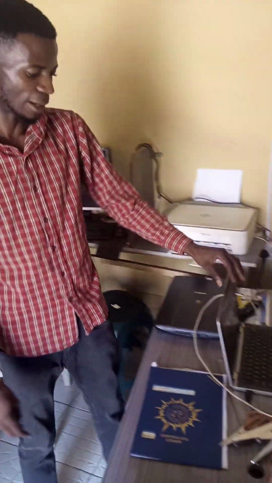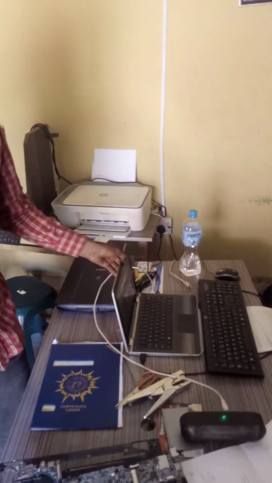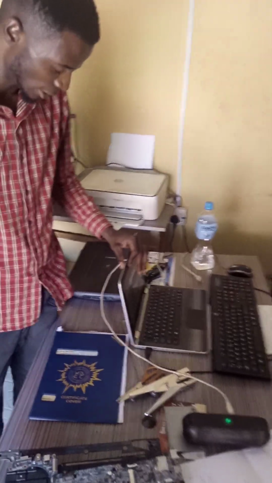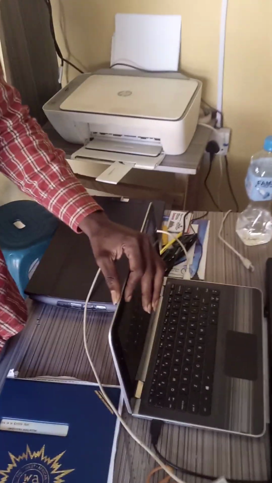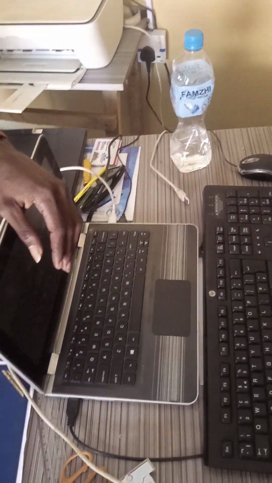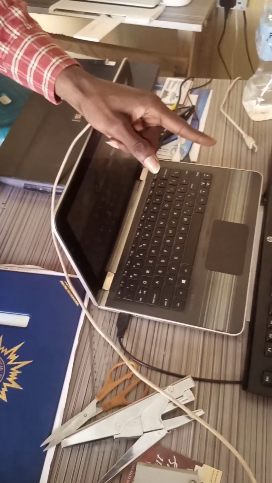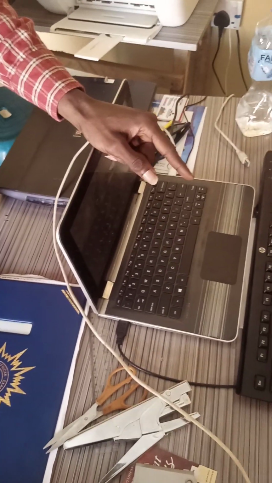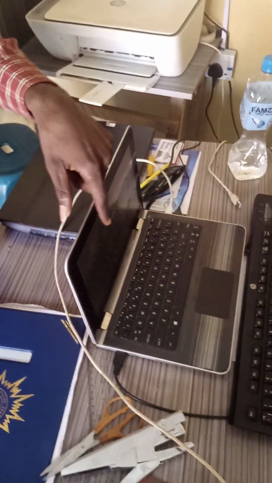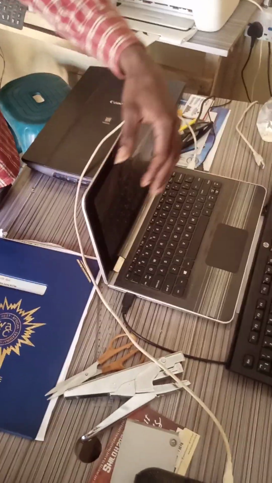Now, take for example this HP Pavilion, this mini Pavilion system. When you want to buy something like this, it uses 4 gig RAM and 500 gig, that is the storage capacity. It's also a touch screen. So, when buying any system, you put all these specifications into consideration.